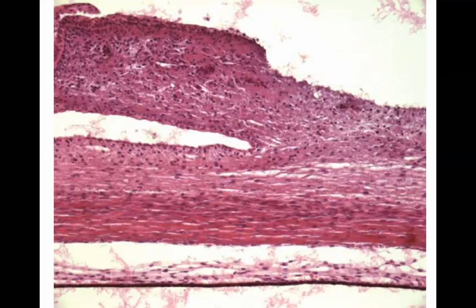So this is sclera. As you can see, the layer is composed of collagen fibers and nuclei of fibroblasts mainly. This layer is choroid or vasculous layer, so that's another one.